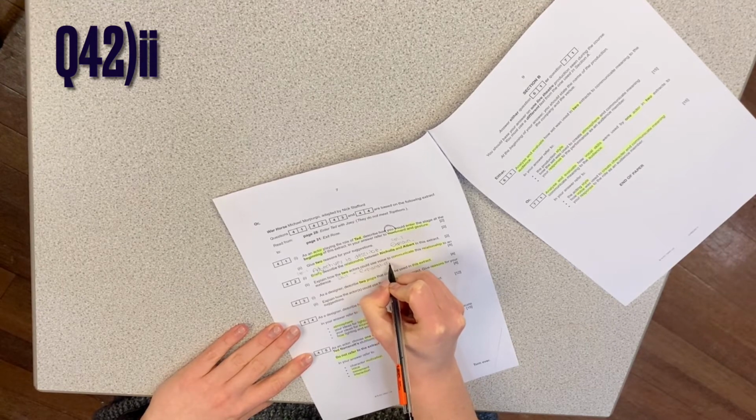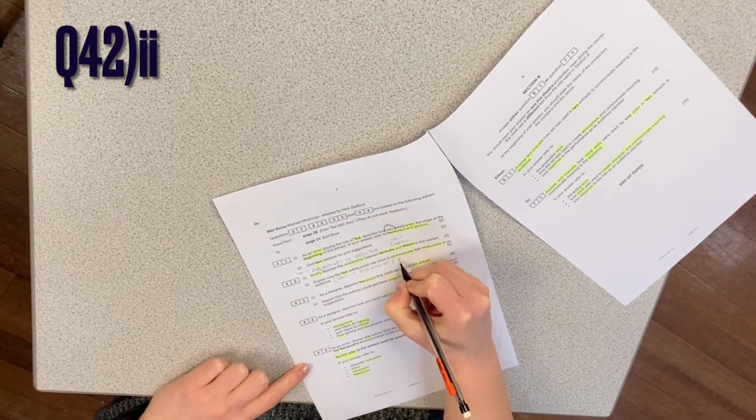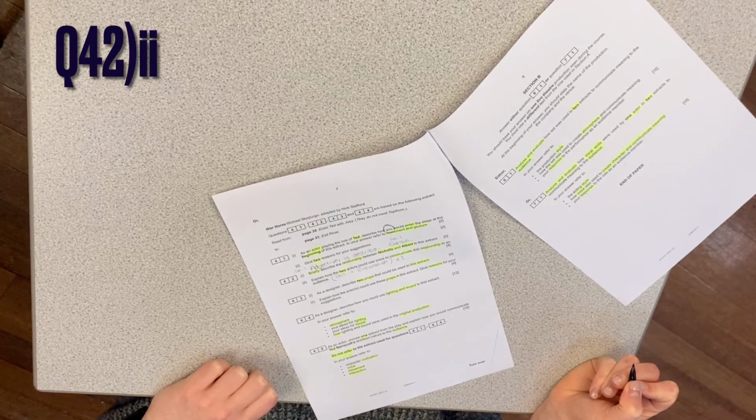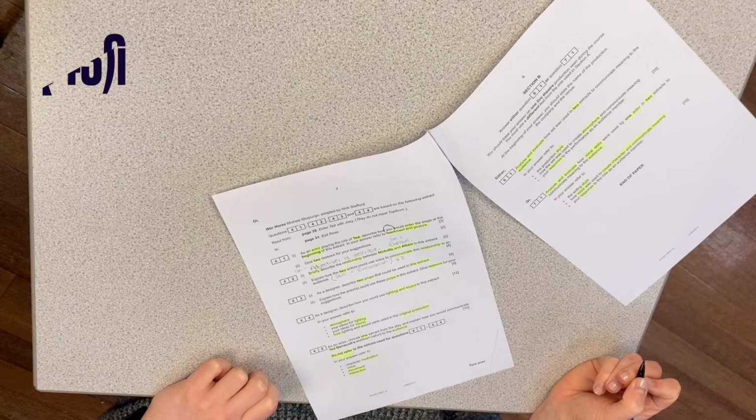So to get those 4 marks, you're going to do 1 thing twice. And that 1 thing is, what is the skill they're using? Is it tone, pitch, pace, volume, etc.? And the second section is an explanation. And once you've done that twice, you should have the 4 marks.